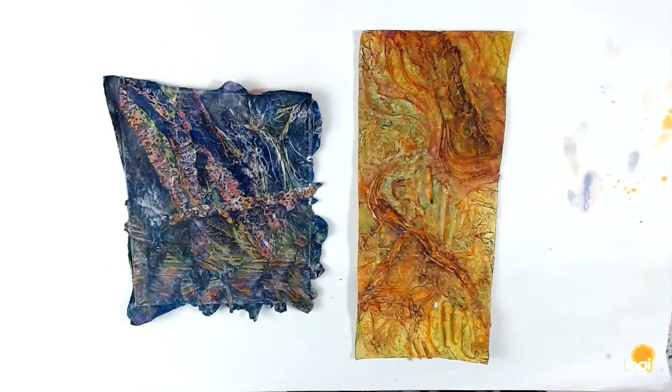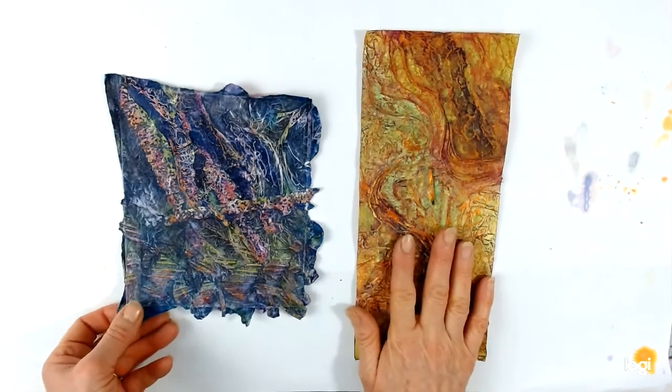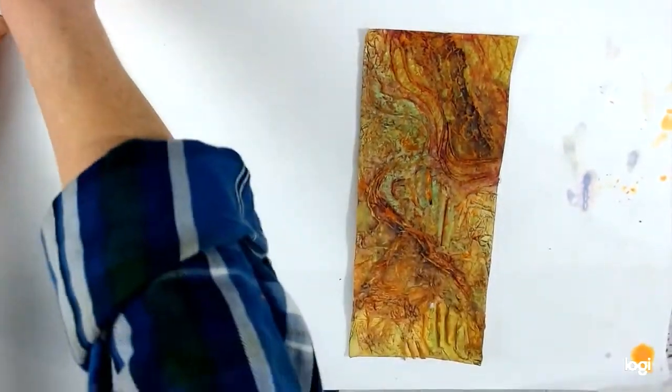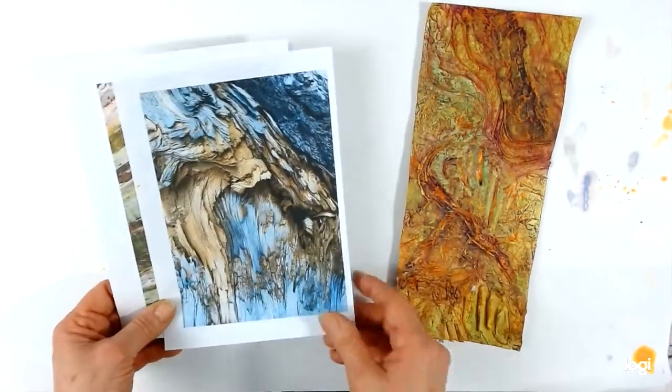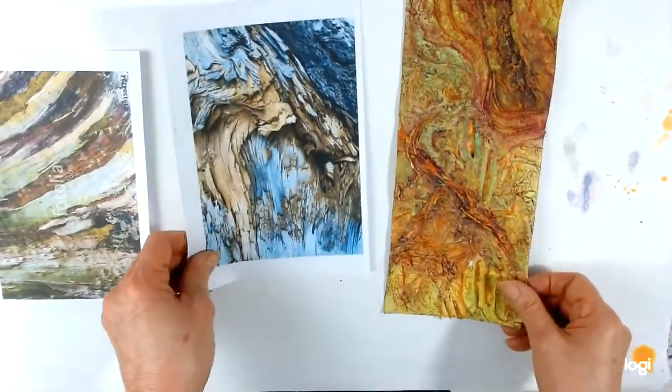Now, as I said, we're going to be basing the texture on either some of the rock surfaces or tree bark images that you've got, and revisiting those. There are some different ways that you can approach this. I'm going to start with this one. I've based this on two different images of tree bark. I like the texture on this one.